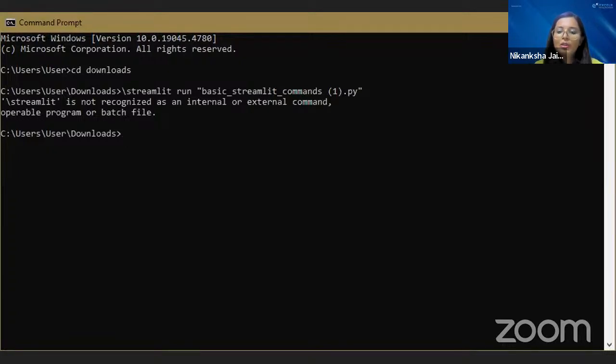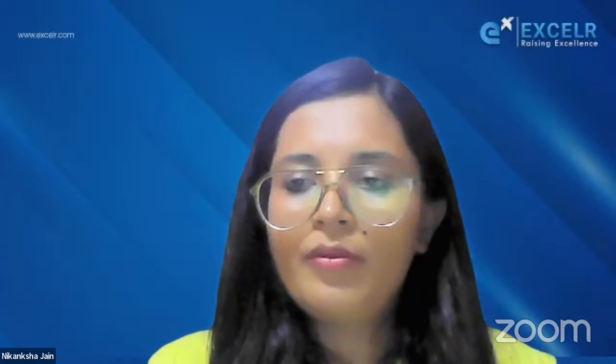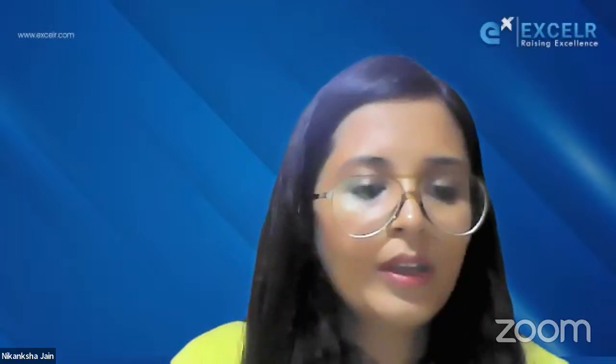Okay, it's suddenly giving me an error. What we have to do, we have to save our file again. This is my basic command file, basic command streamlit. I just go to the command prompt again and try one more time.